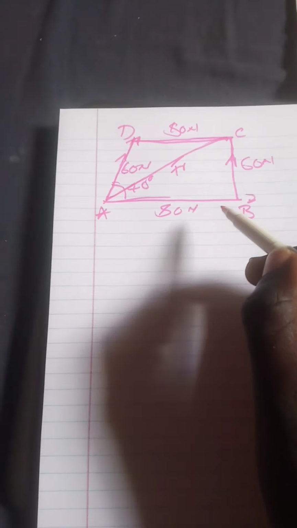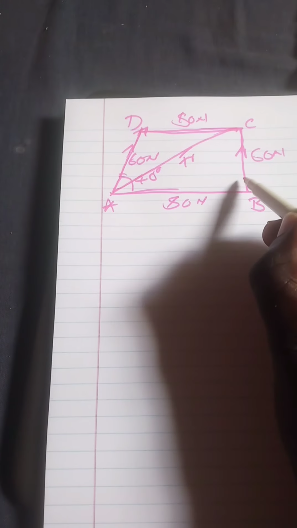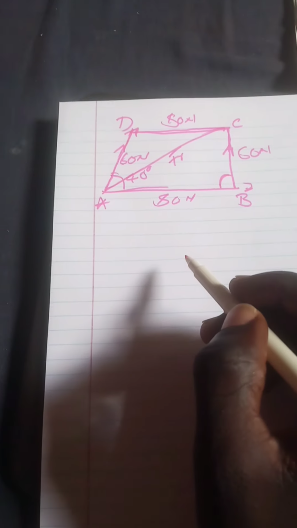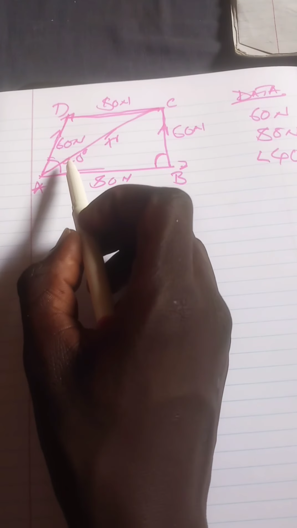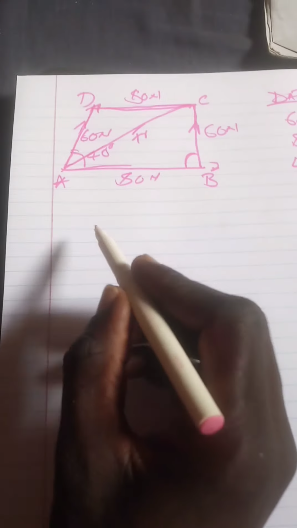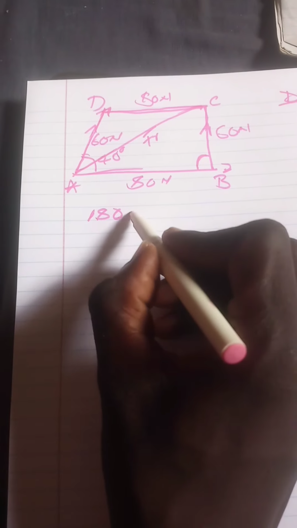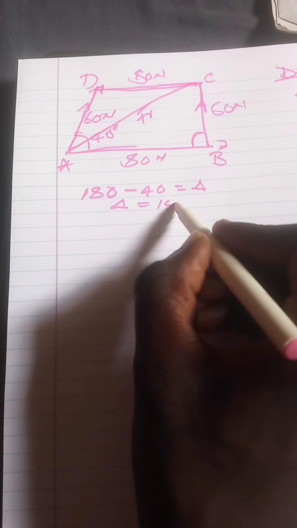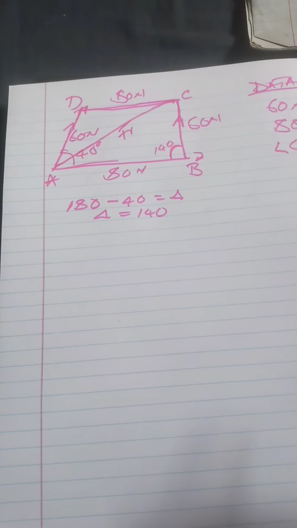Then for us to find that line there, we need to identify the value of this angle. How do we do that? We apply basic mathematics for angles. We know that a straight line is equal to 180, and if we have a 40 degrees angle there, we would find this angle by saying 180 minus 40 is equal to the missing angle. So 180 minus 40, the angle will be 140. And that's what we put there, because a straight line is equal to 180. Remember that. So we have everything.